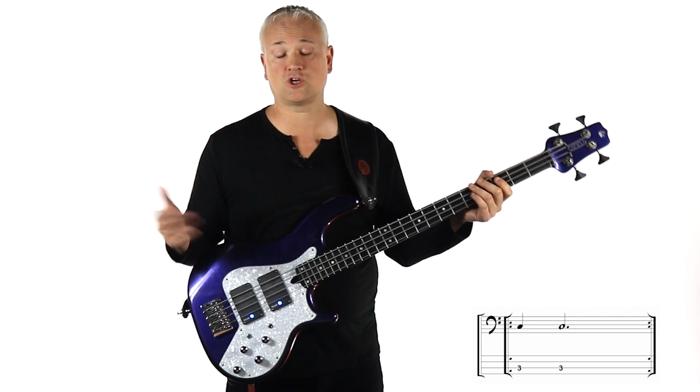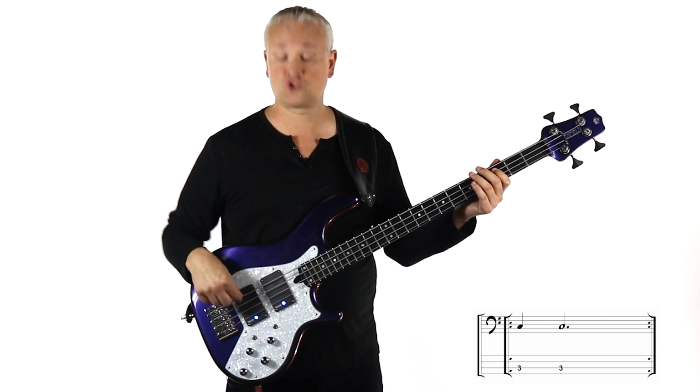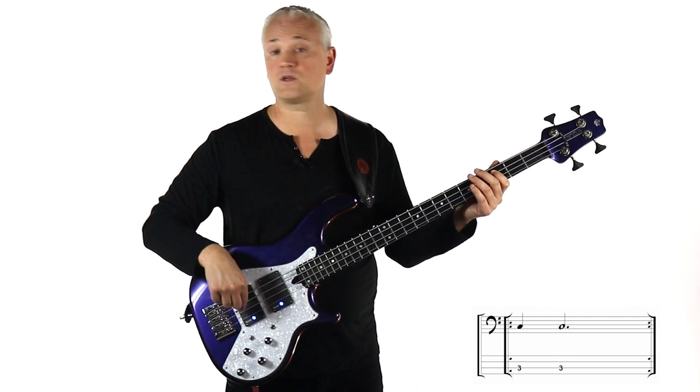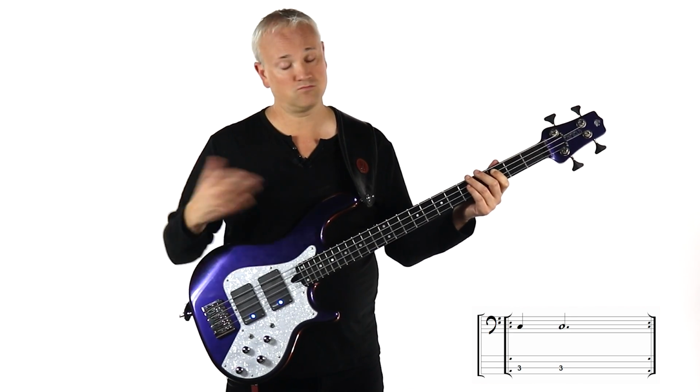Then we can try quarter, dotted half note. So that's going to be 1, 2, 3, 4. 1, 2, 3, 4. Round and round.